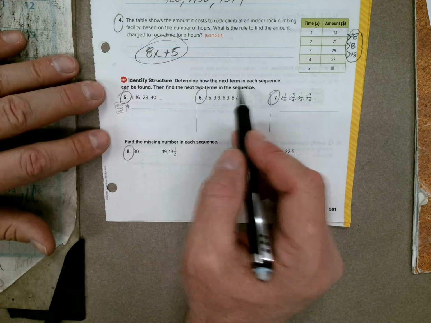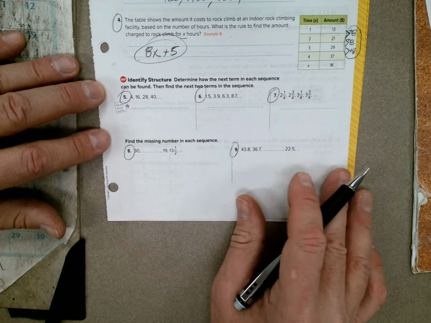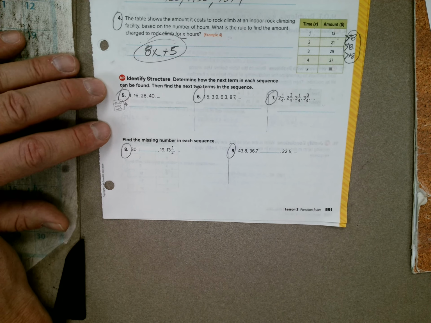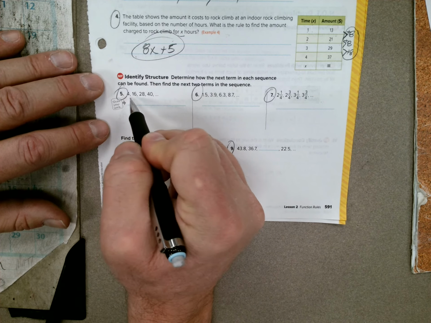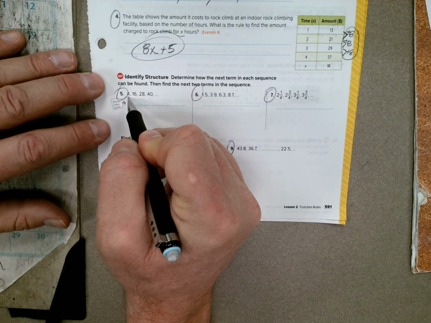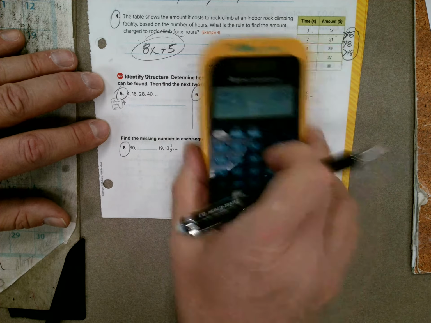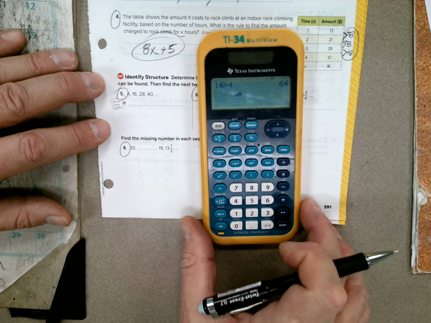Determine how the next term in each sequence can be found. Then find the next two terms in the sequence. So these are going back to the geometric and the arithmetic sequences. This one, not too bad. 4 times 4 is 16, but 16 times 4, I don't think that's going to work. That's 64, right?